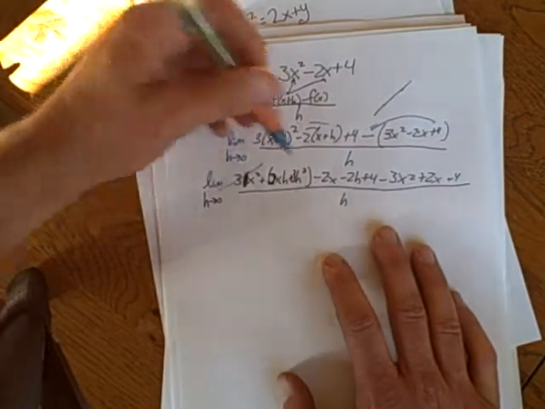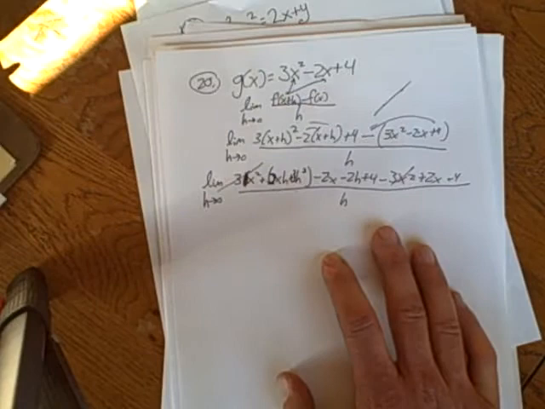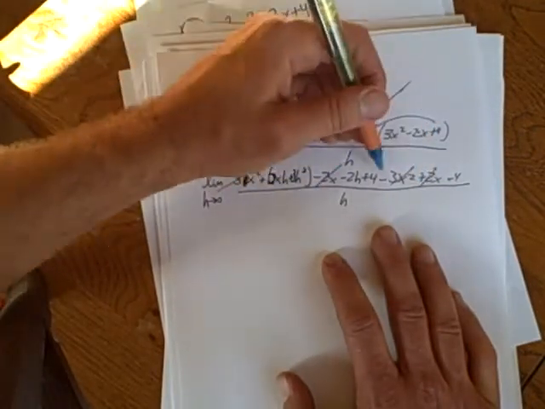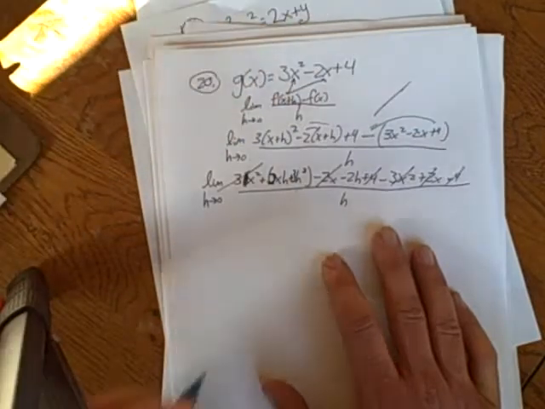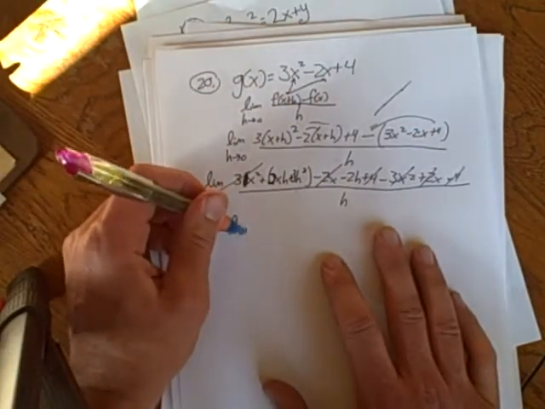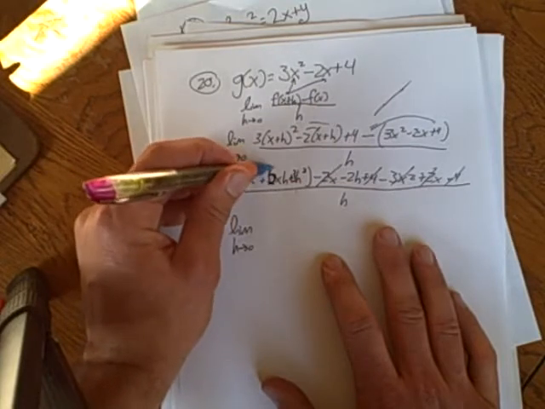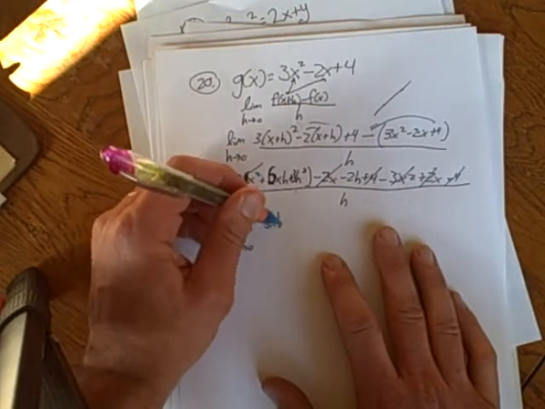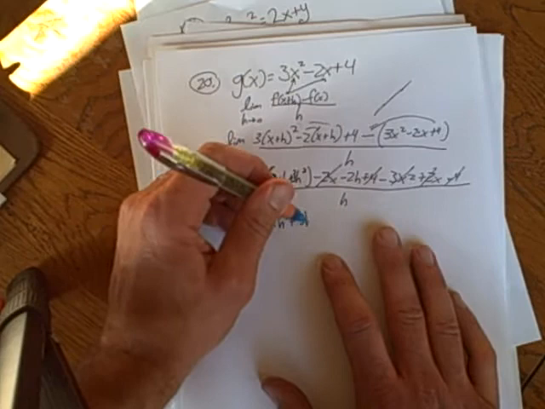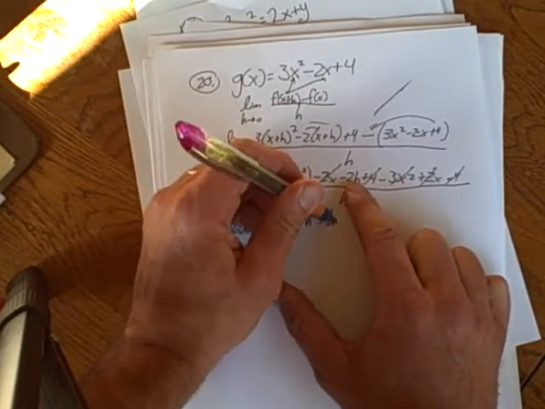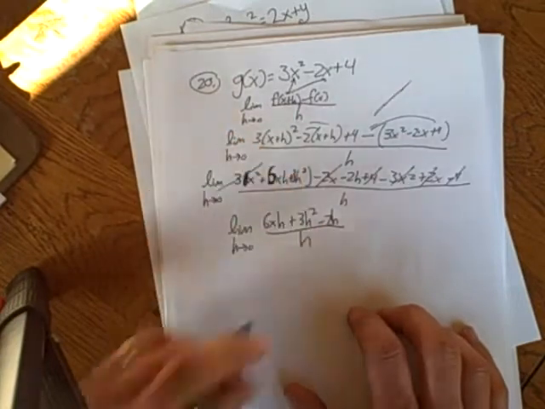Combine some like terms. 3x squared minus 3x squared, that's a 0. Negative 2x plus 2x is a 0. 4 minus 4 is a 0. So I'm left with the limit as h approaches 0 of, remember this is a sloppy 6 here, 6xh plus 3h squared minus 2h all over h.